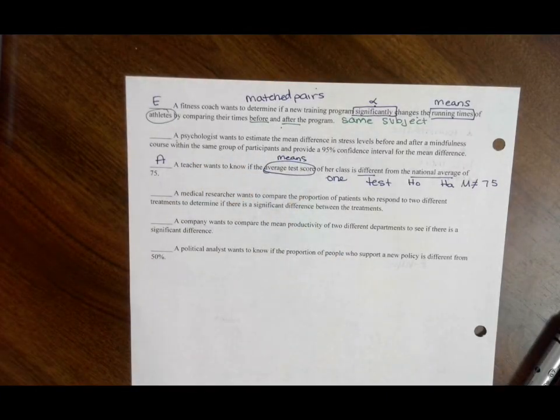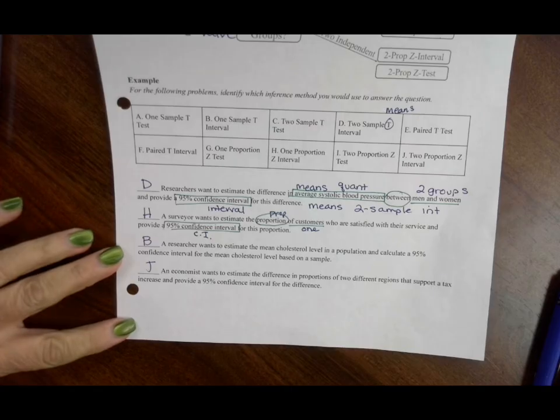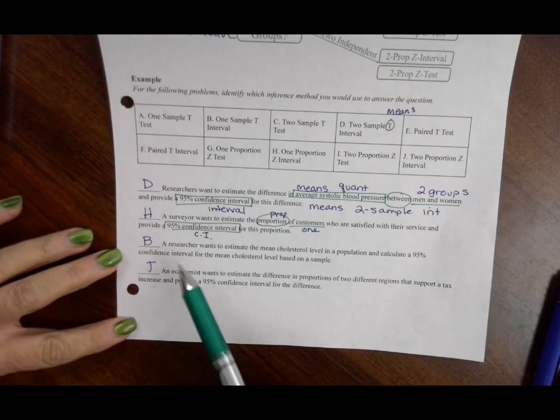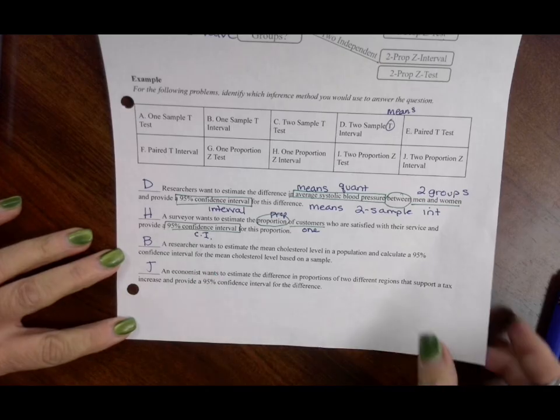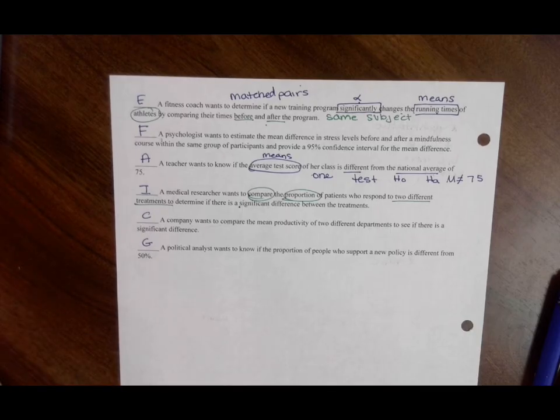Okay, I'm going to pause this and do the rest of these, and then go ahead and come back on and check your answers. Flip it back over and start on the other side. Okay, here's the first side, and here's the second side. All right, come see me if you've got questions on this.